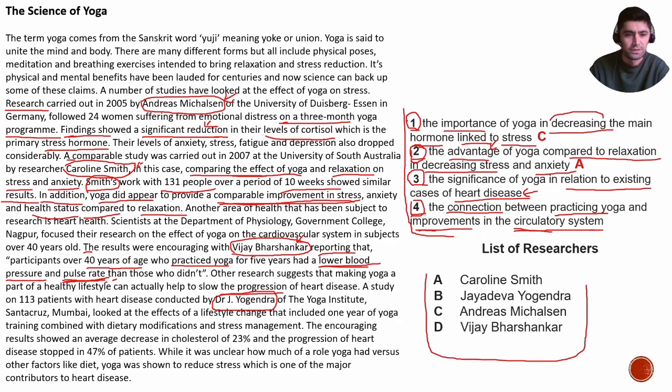You know, the circulatory system is a part of our body which circulates the blood. So obviously the answer for number 4 is this name, which is Vijay Bharshankar. It was D right there.